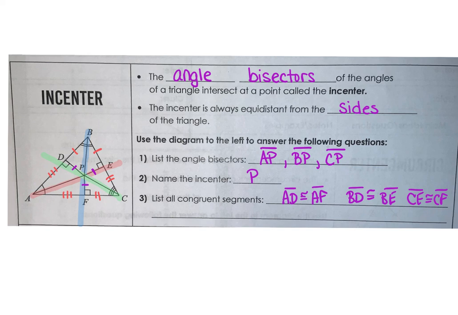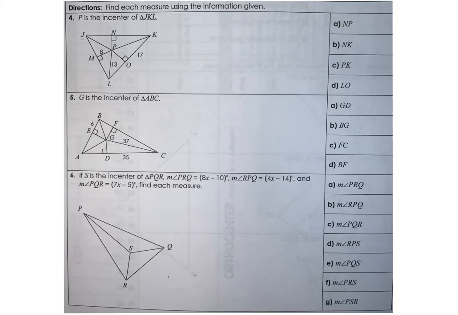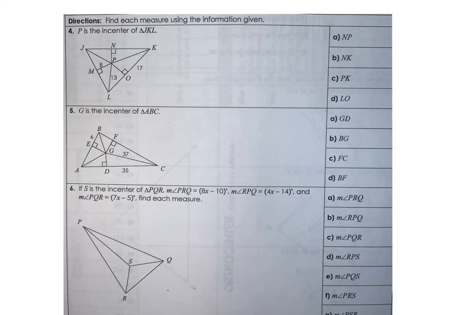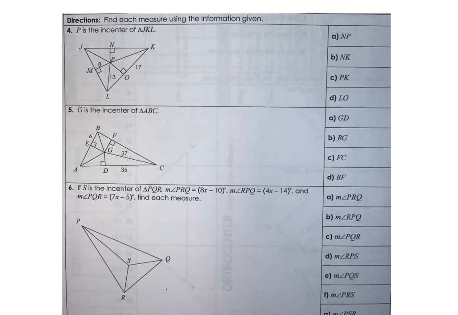So the same thing happens with the incenter. You do have some perpendiculars because we're talking about the distance. And so if you look at the first one here, it wants us to find some lengths. So let's look at this first one together. It wants us to find from N to P. From N to P. All right.